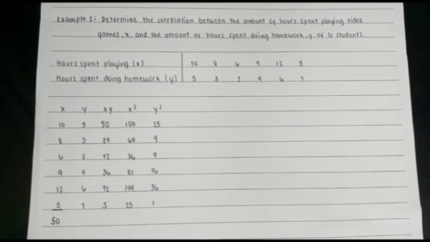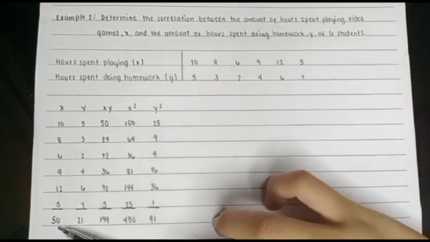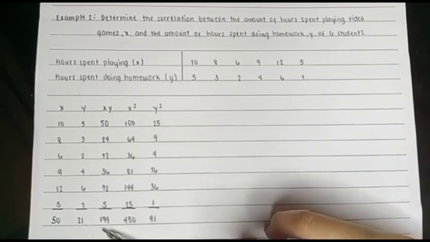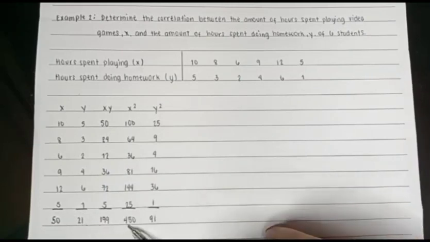Then the rest, same process lang ulit. So, ayan. Nakuha ko na lahat ang sum each column. Therefore, the sum of our x is 50. And for our y is 21. And for our xy is 199. And for our x squared is 450. And lastly is the y squared with the sum of 91.